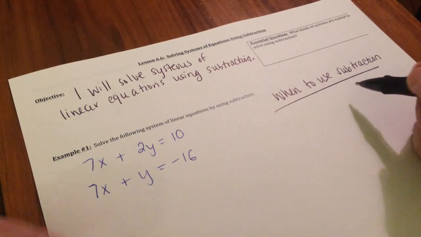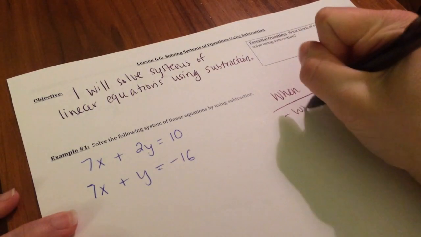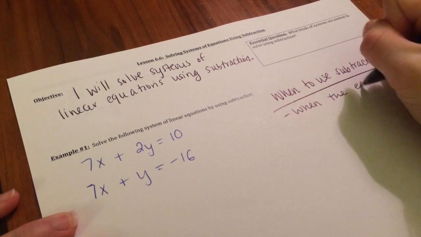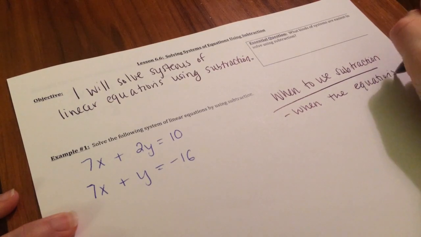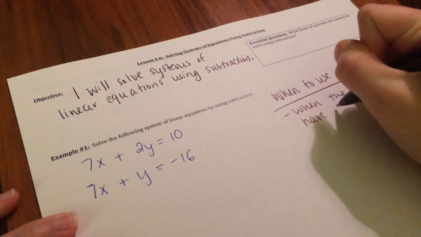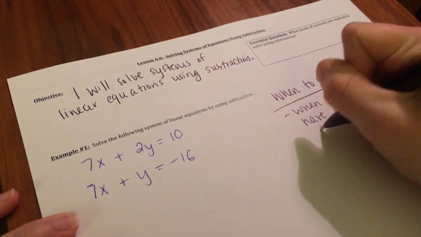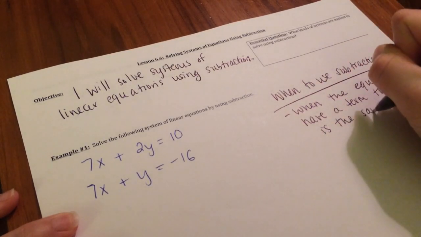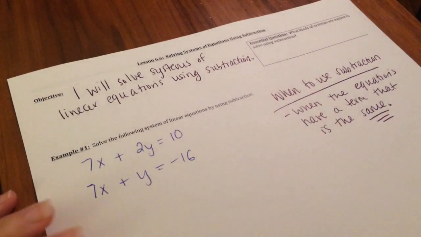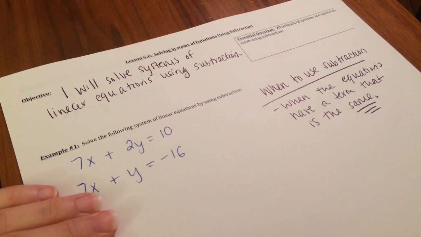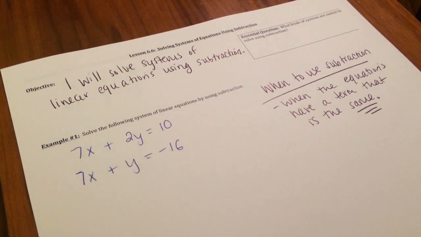So when you use subtraction is when the equations have a term that is the same. Okay, so go ahead and write that down.